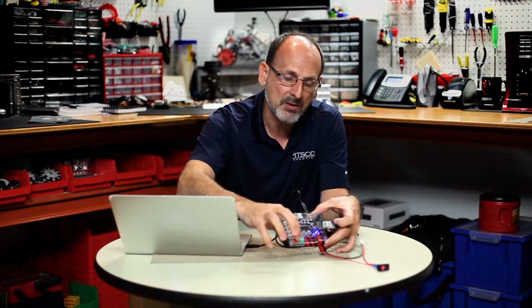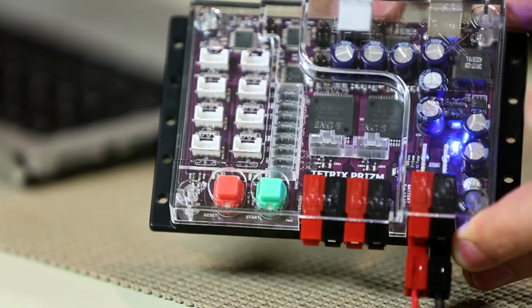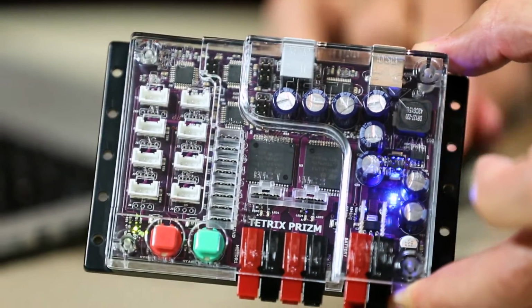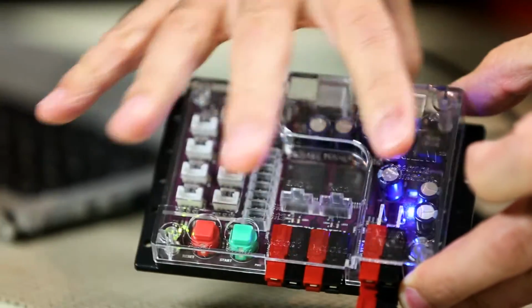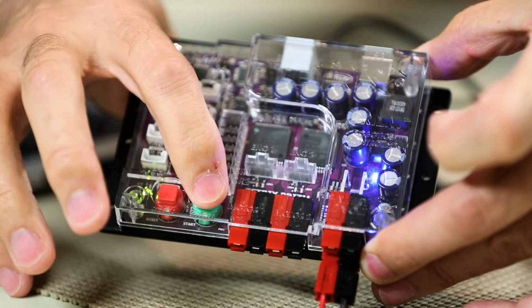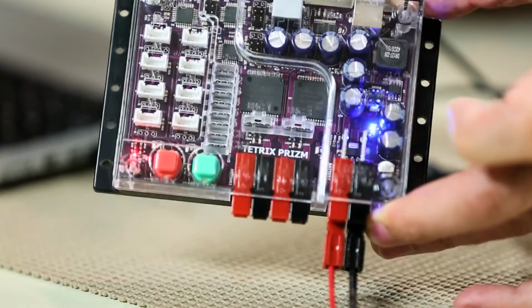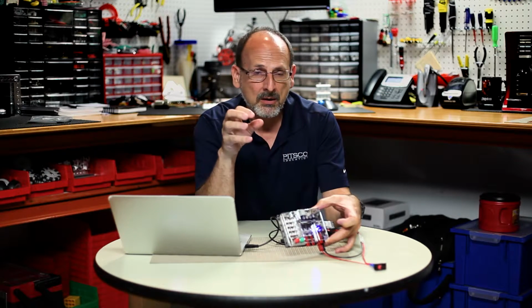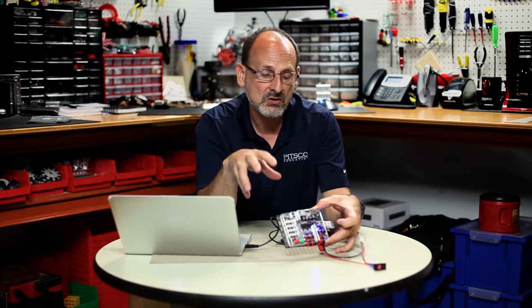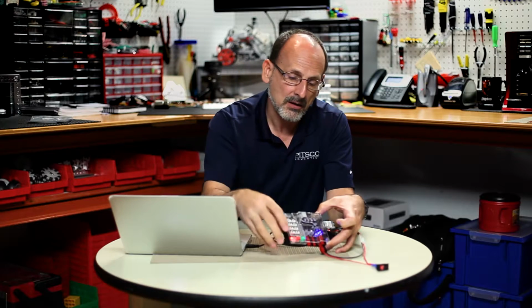And I can stop that by pressing the red button. I can actually unplug my Prism. And as long as I still have power, still have my green LED, code is still available on the Prism to execute. So for our mobile robots, we could actually take it away from the computer, set it on the floor, set it wherever we needed to, and actually execute the code without being tethered to the computer.